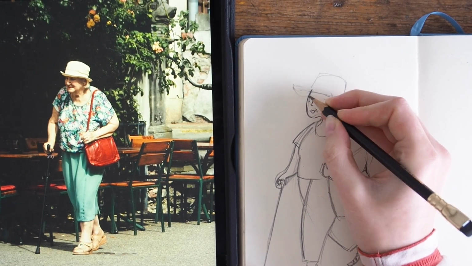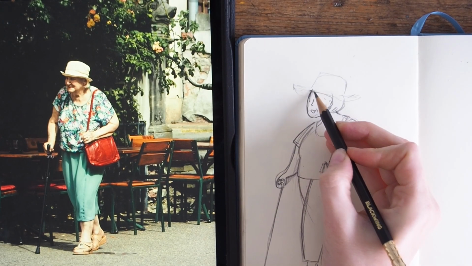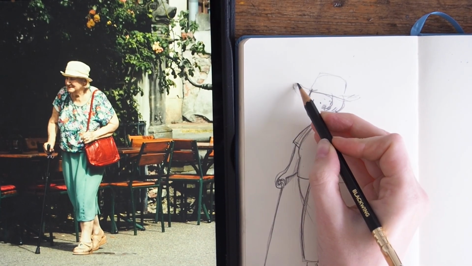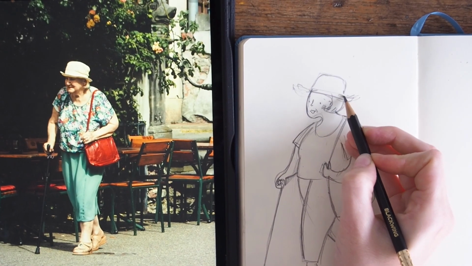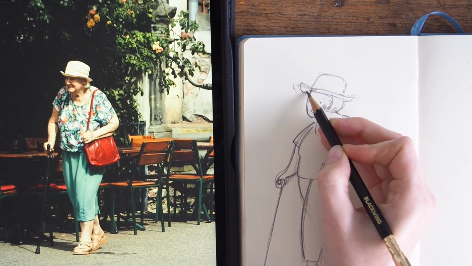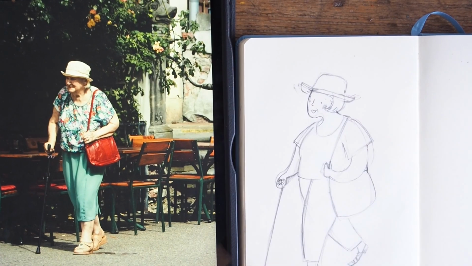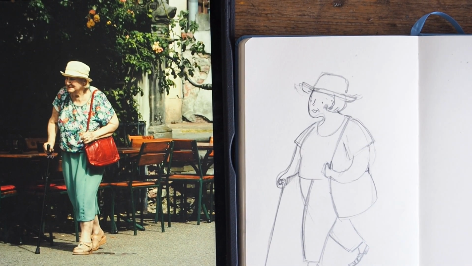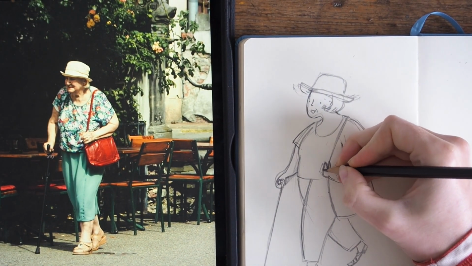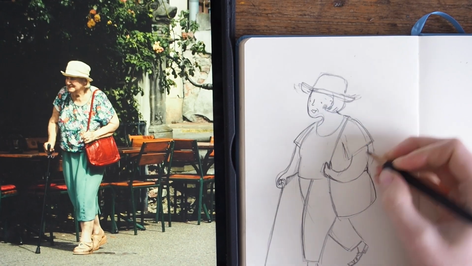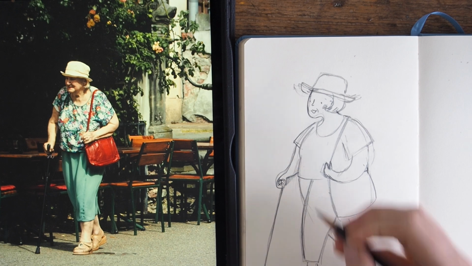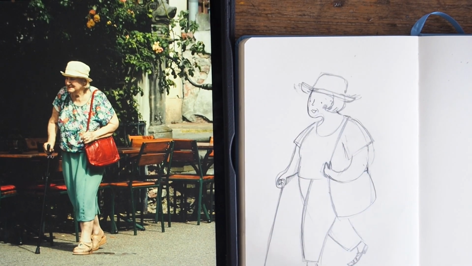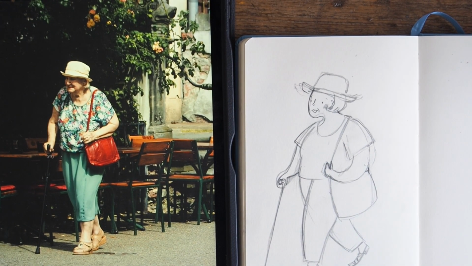The rosy cheek. And then her hat, I feel like the hat gives her some personality as well. Little dimple on the elbow. And then we have something that starts to feel like a character.